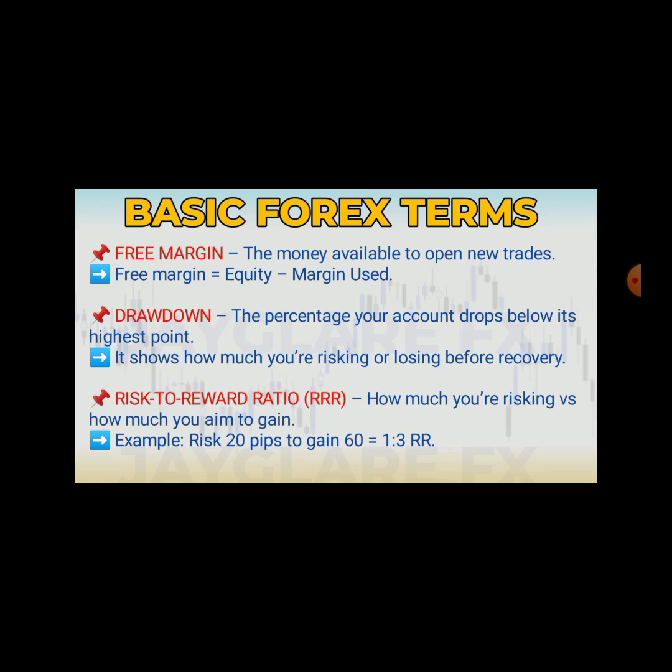So if your account was $100 and then you begin to trade and the account drops to $70, it means that you are on 30% drawdown, right? If it drops to $50, you're on 50% drawdown. If it drops to $20, you're on 80% drawdown. So the percentage at which your account dropped from its highest point is drawdown.